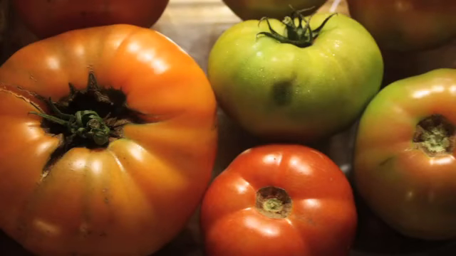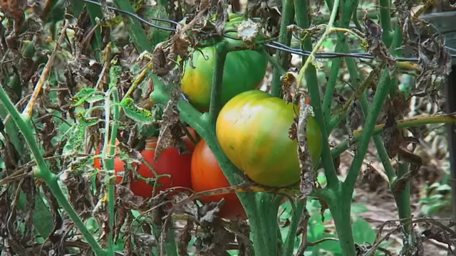Fortunately, virus diseases aren't as common with tomatoes, but they do exist. There's several that can infect the tomatoes. They cause twisting and curling of the new growth. They're moved from plant to plant by aphids and other small insects.